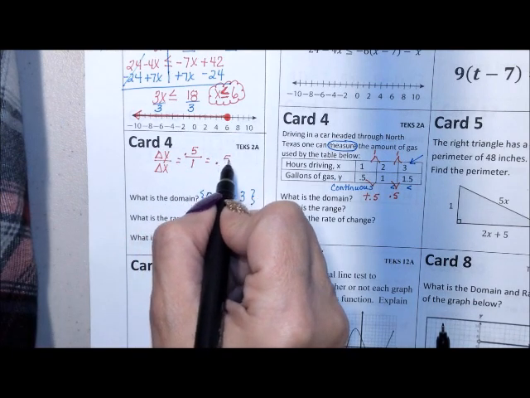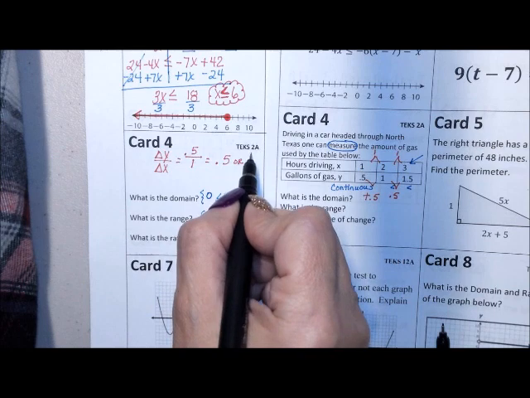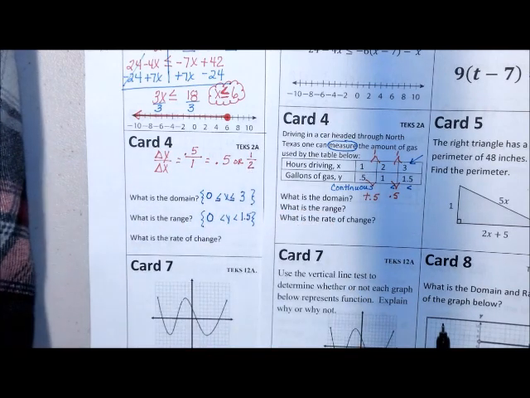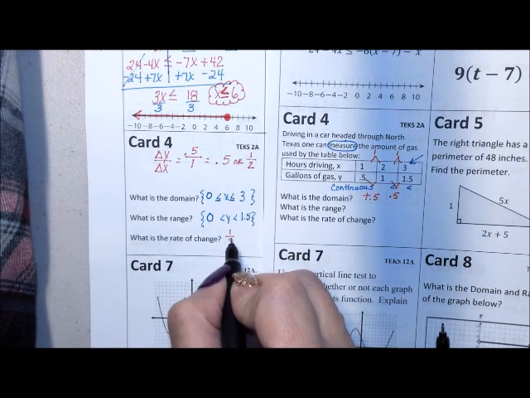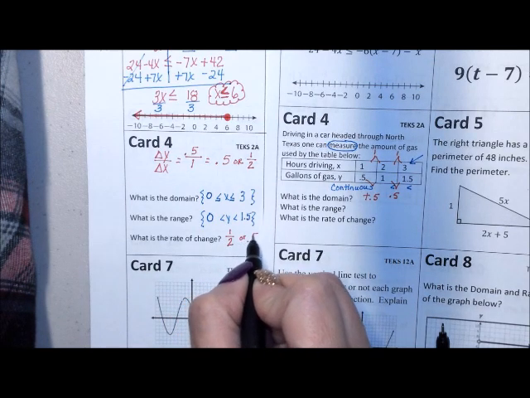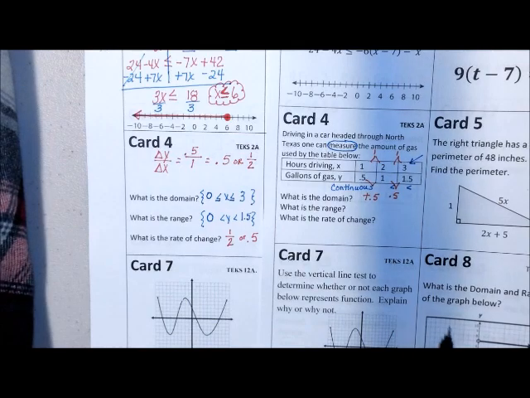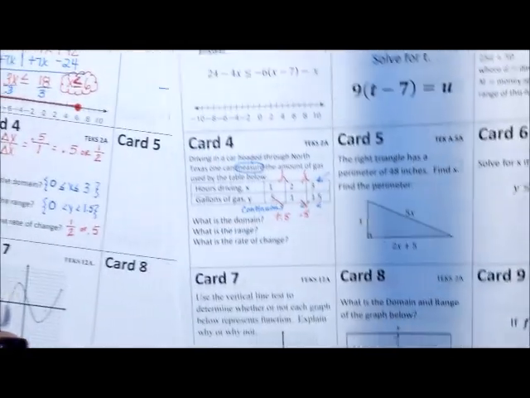So wouldn't that just be 0.5 or 1/2? It's going up by 1/2. So I'm going to say the rate of change is 1 over 2 or 0.5. Either one works.